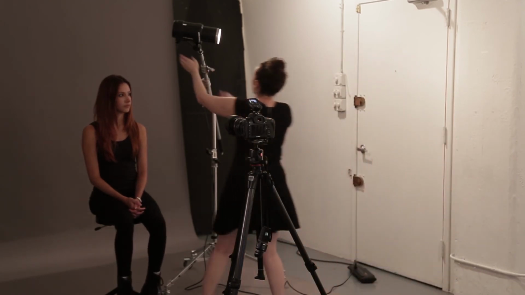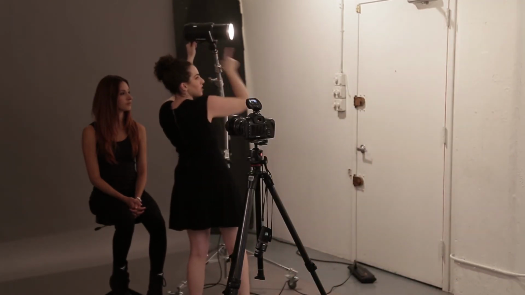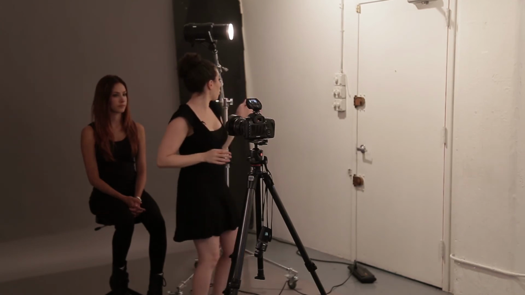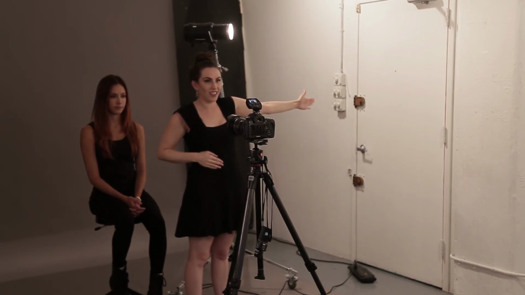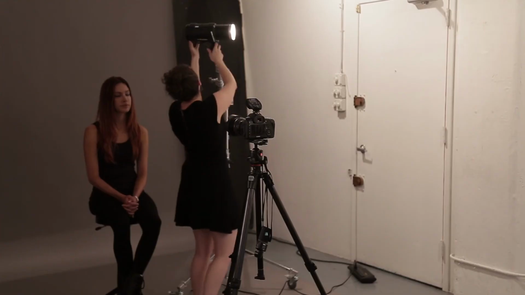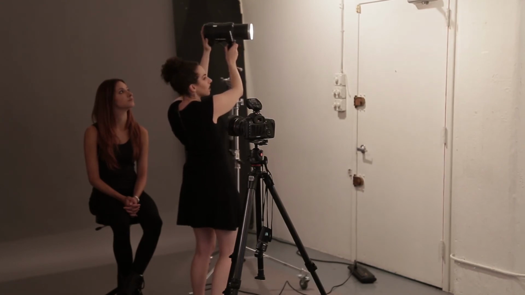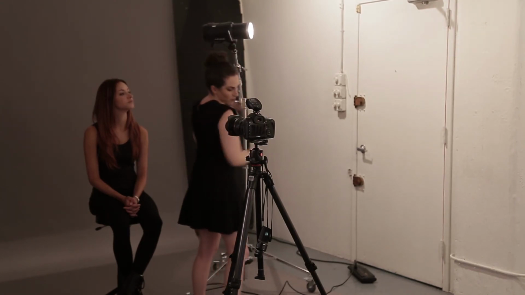Okay, great. Now, the way that it's pointed is it's pointed directly into that wall. So I'm actually going to point it a little bit further this way so it's not so split light. If I point it directly into the wall beside her, it's going to only light that side of her face. I'm going to point it forward a little bit more, and then I might move her head to face that direction. I do this often with V-flats, so I have a little bit more control than just with a wall.